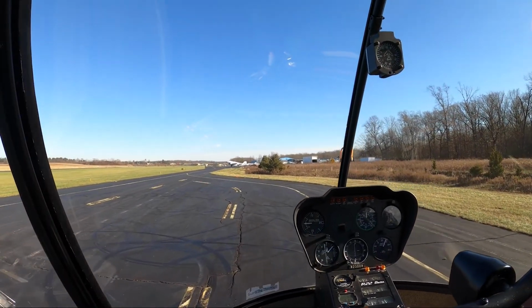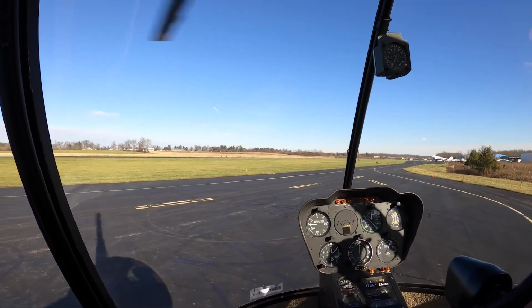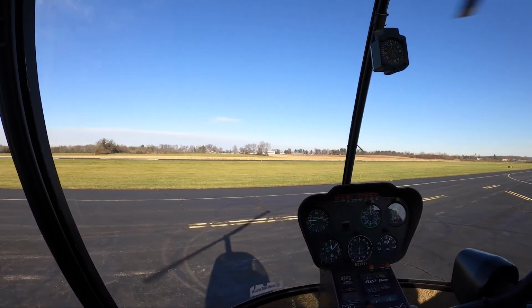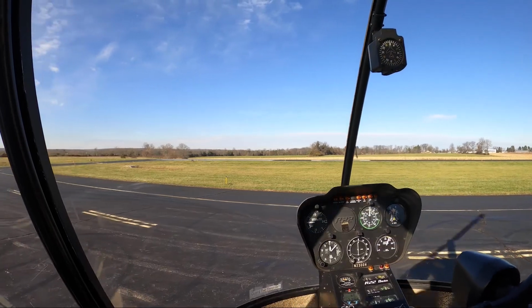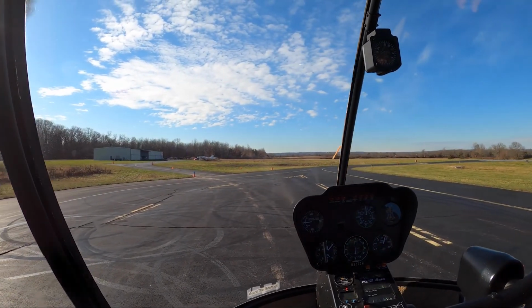Right. Because realistically, you might be low to the ground when you're taking off, where if you actually did that, you'd hit the tail. Right. So you need to balloon up. Pull a little carpet, keep it out of the yellow.